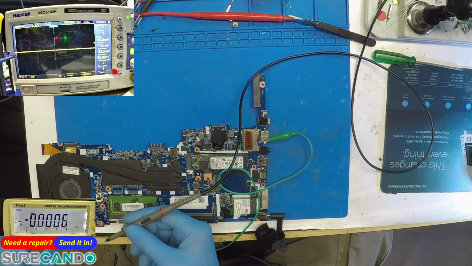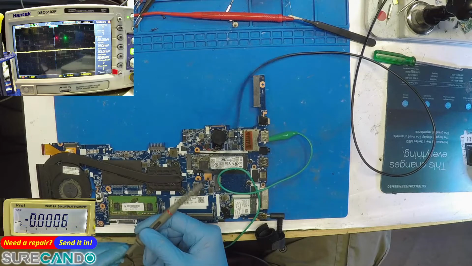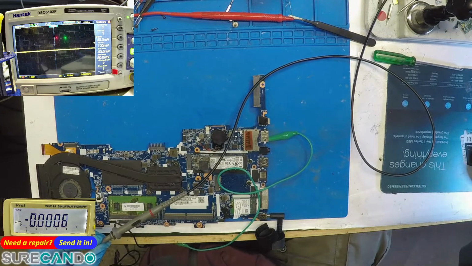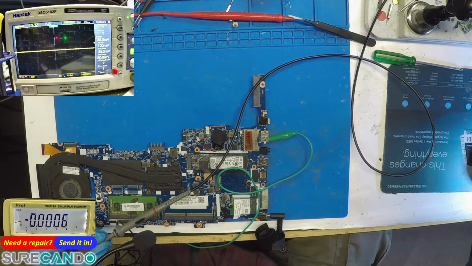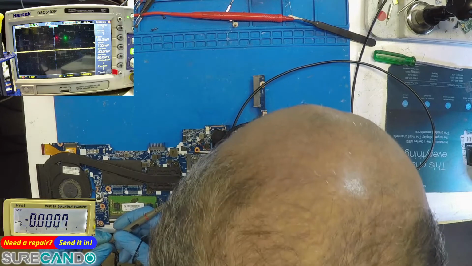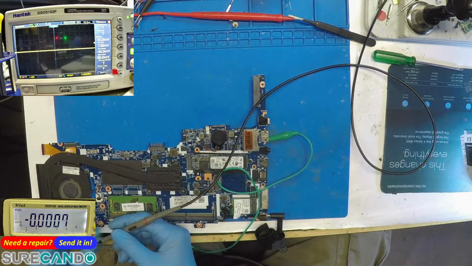But it is 3 volts, isn't it? It's 1 volt per division.